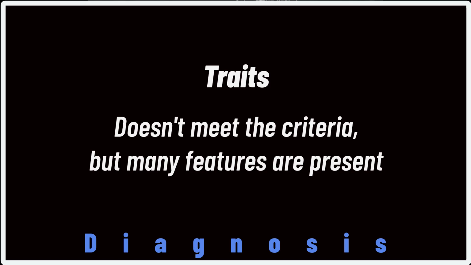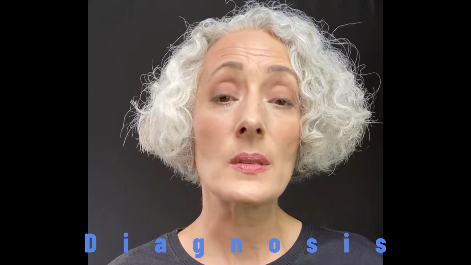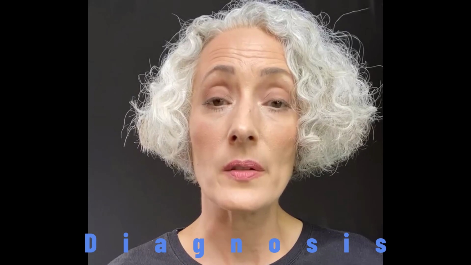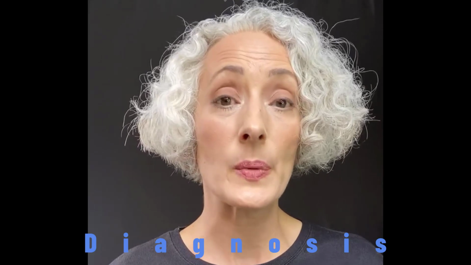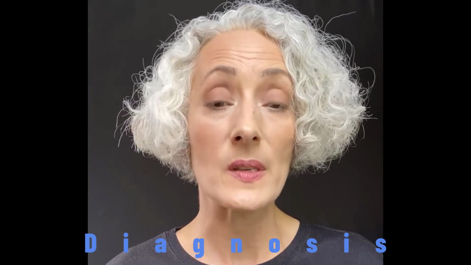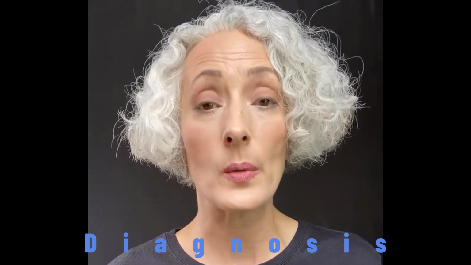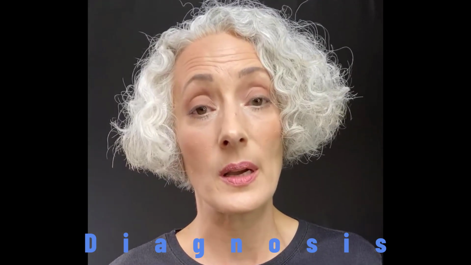Traits. The person doesn't meet the criteria. However, the client presents with many of the features of the diagnoses. An example might be the person has borderline traits or cluster B traits. And so this is something that you can make a notation of. But traits are when they don't meet the full criteria, but they have a lot of the presenting symptoms or behaviors that we want to make note of, that they have some of these traits. It can influence how we provide treatment or define objectives and interventions while working with a client.